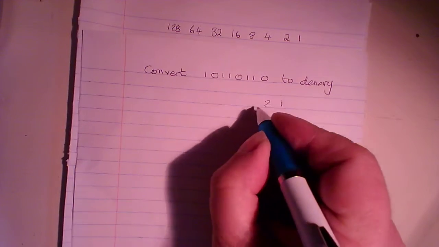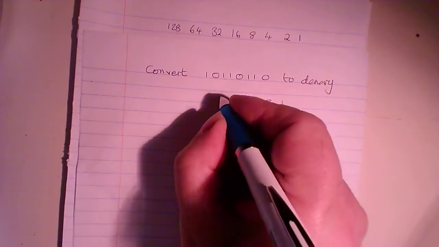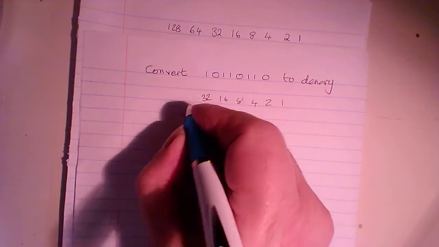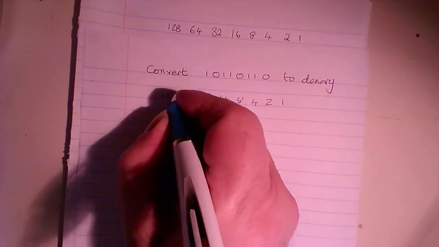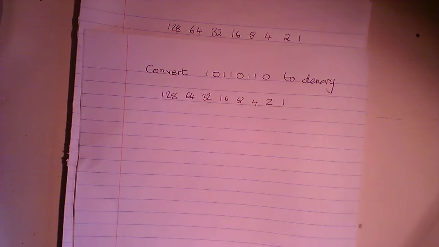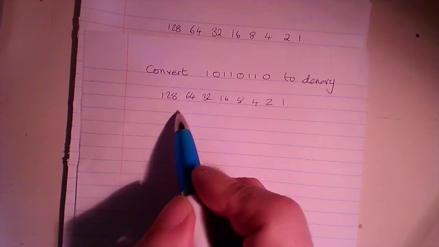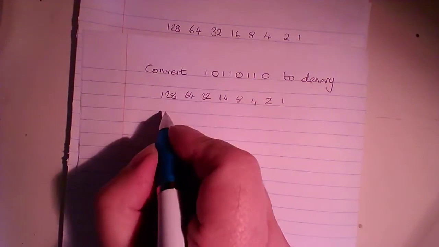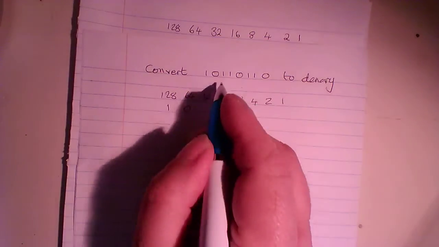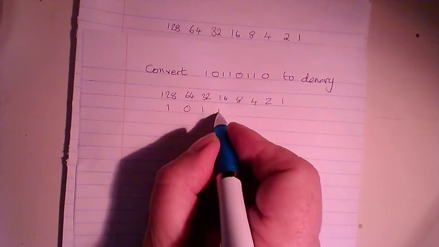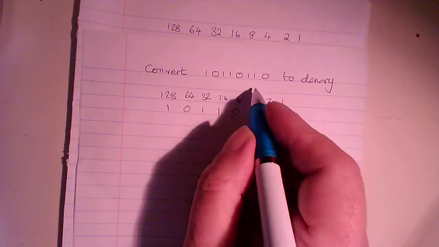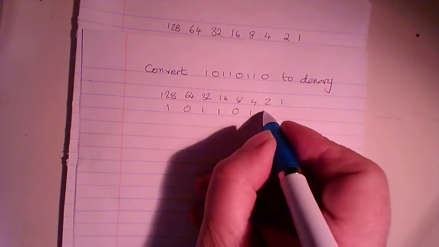Just pull that down so you can see it. We need this table here. And I'm going to write that down again. So it's 1, 2, 4, 8, 16, 32, 64, 128. That's your first task, is to write that down. And then copy this binary number beneath all of these numbers. So it's 1, then 0, then 1, then 1, then 0, then 1, and 1, and 0.